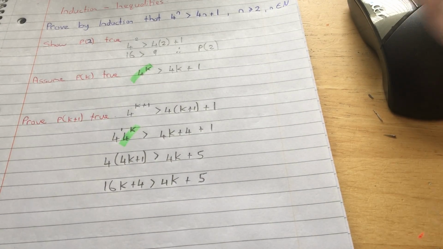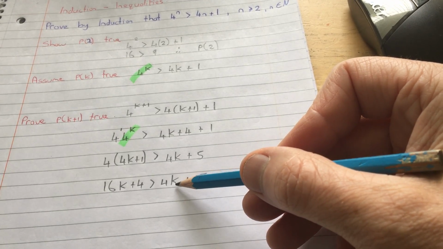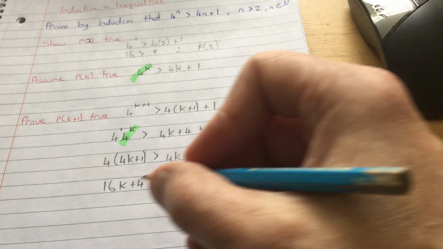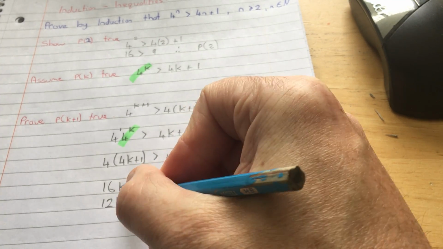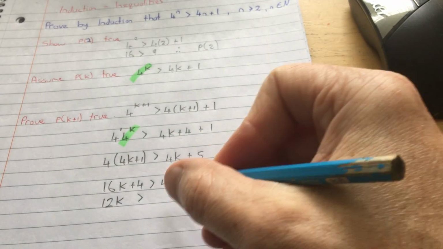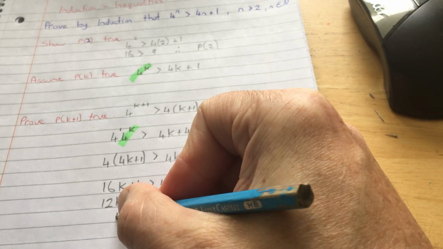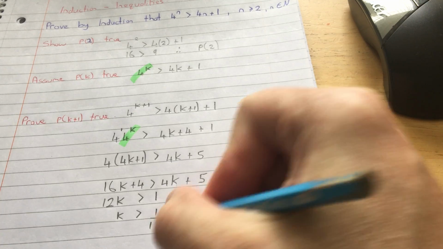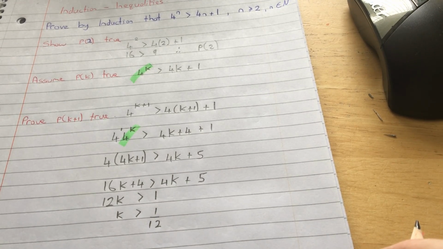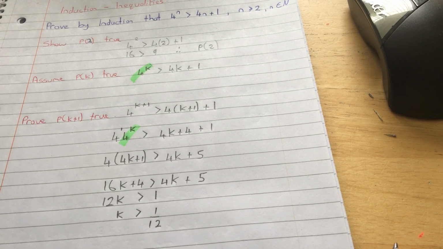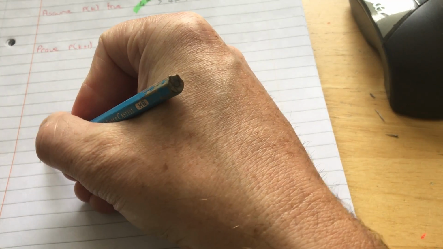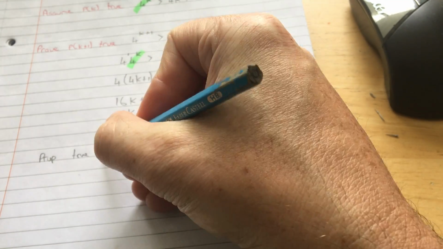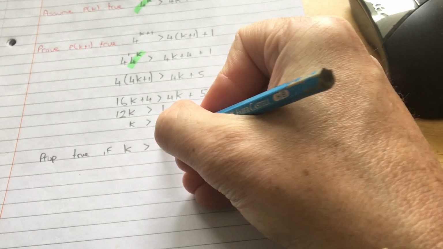Now, not quite done here yet, because obviously if k was a negative value, then you wouldn't be too sure. So take the 4k across and subtract it. That gives you 12k is greater than 5 take away 4, which is 1. So therefore the proposition is true if k is greater than or equal to 1/12, or greater than a 12th.